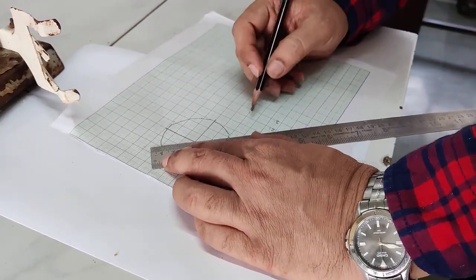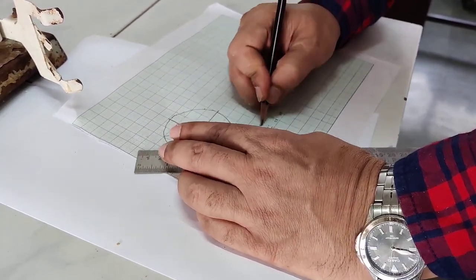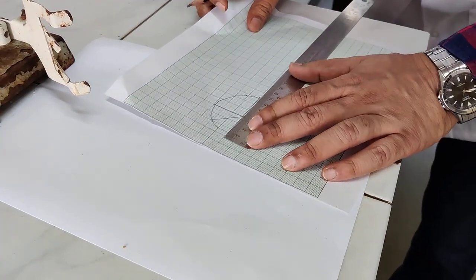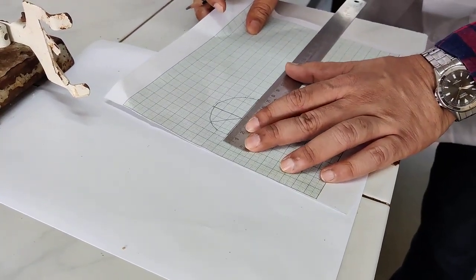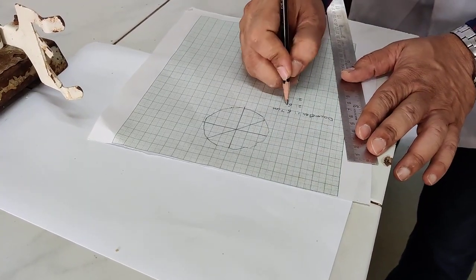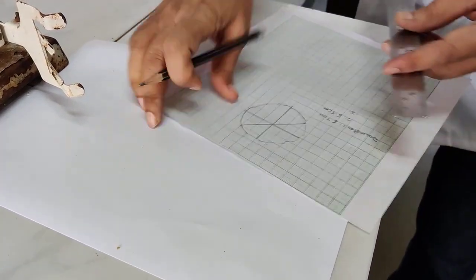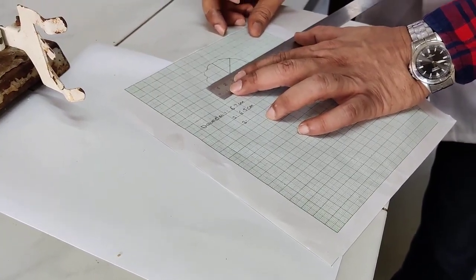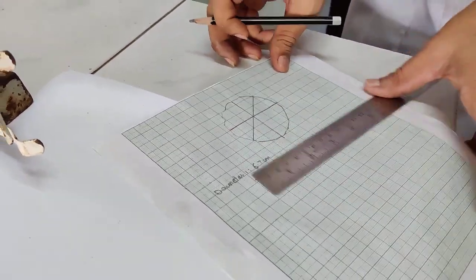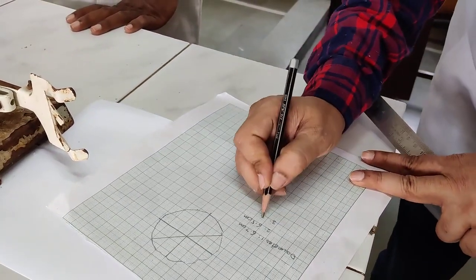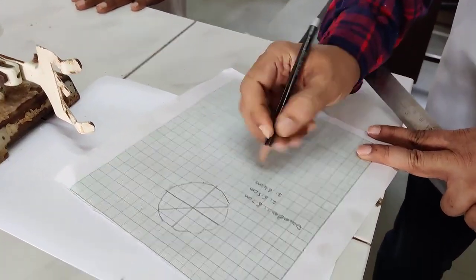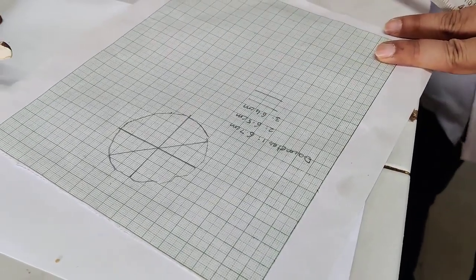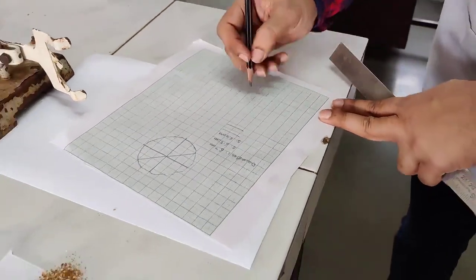is 6.7 centimeter, 6.5 centimeter, and 6.4 centimeter. I am going to find out the average, the mean of it. So that is going to give me the average diameter.